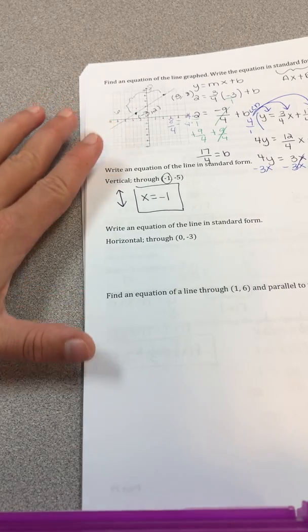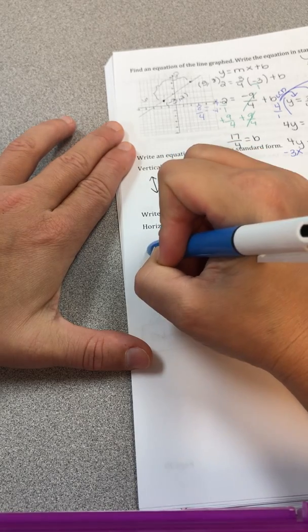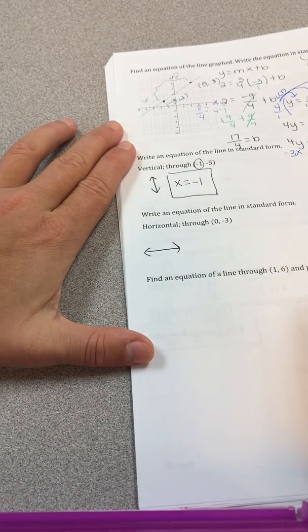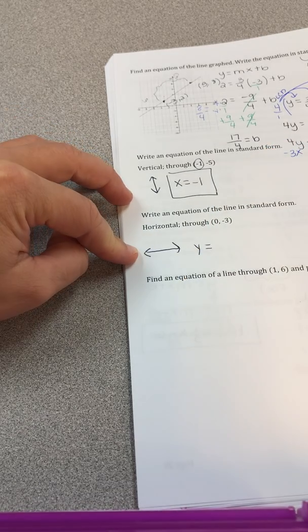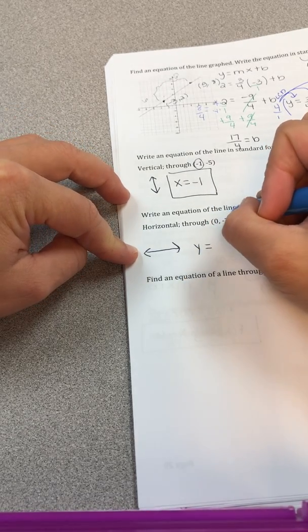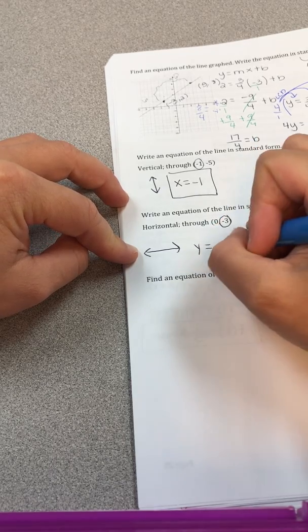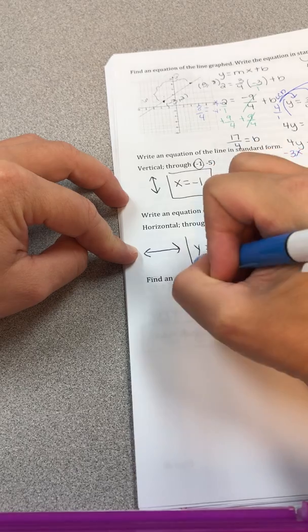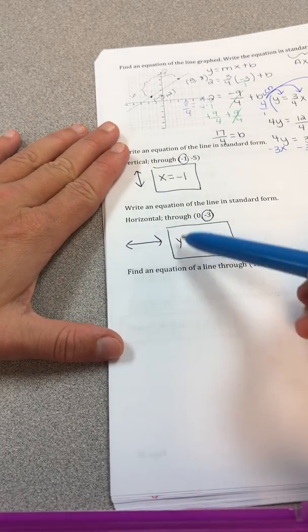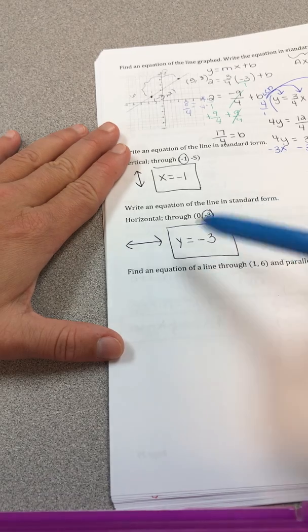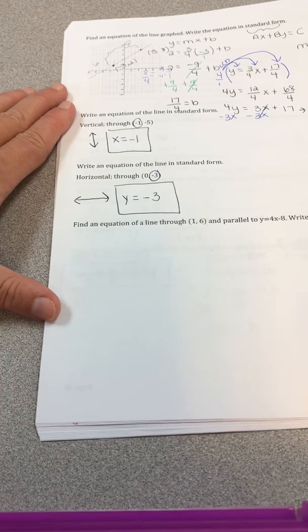Same thing for the next one. Write the equation in standard form. So horizontal line, so it looks like this. Through the point 0, -3. If it's horizontal, this is a y equals equation. Remember, it's opposite of the axis. My y equals, in this case, -3. So y equals -3 is my answer. It's in standard form with my variables on one side, and it equals some number, no fractions.